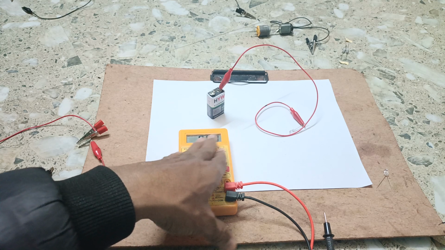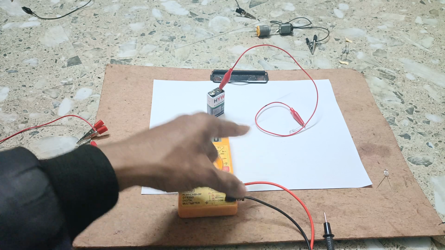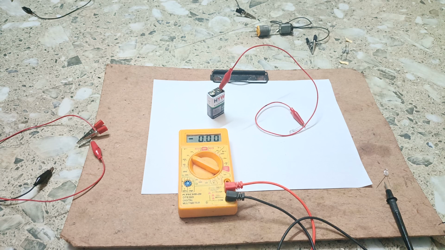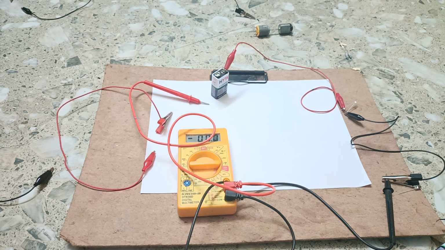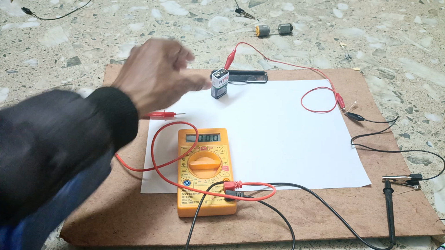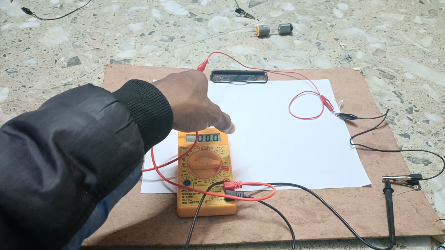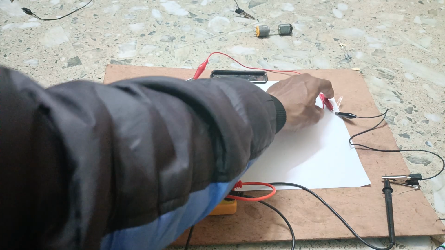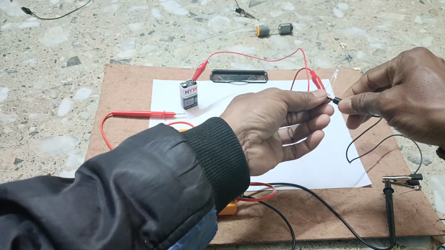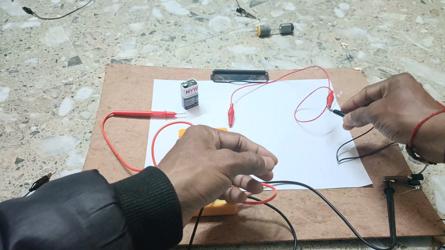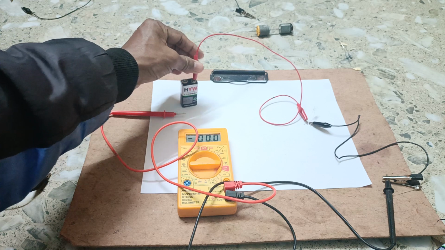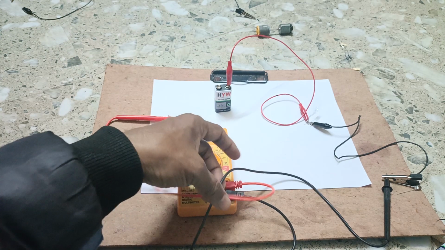Now we'll see how we are going to measure the current of this LED, right? Now you see how we have connected this circuit. We have connected this circuit in series connection. The positive terminal of the battery is connected with the positive terminal of the LED. And the negative terminal of the LED is connected with the negative probe of the multimeter, that is the black one.